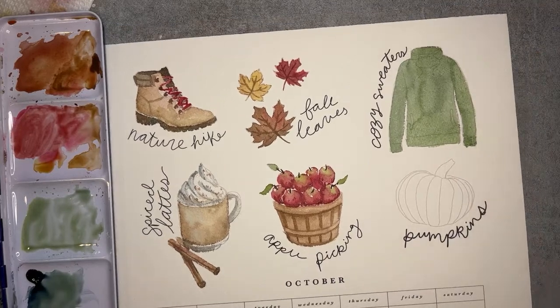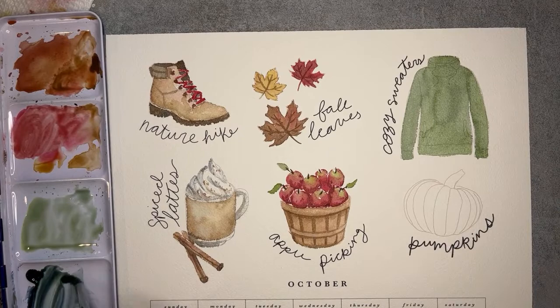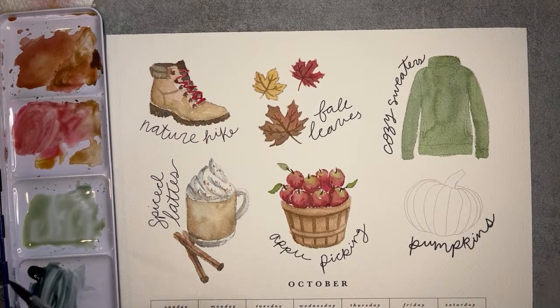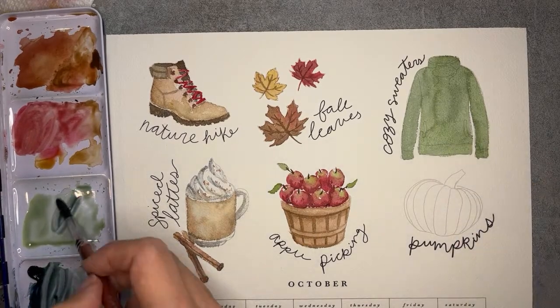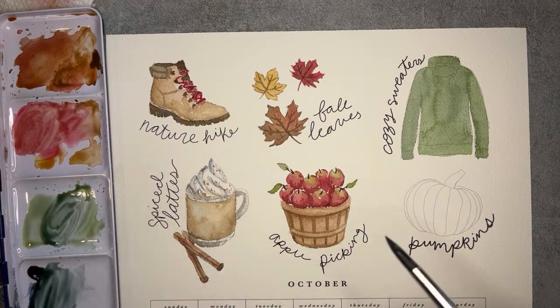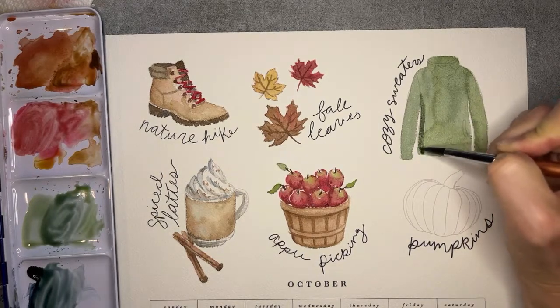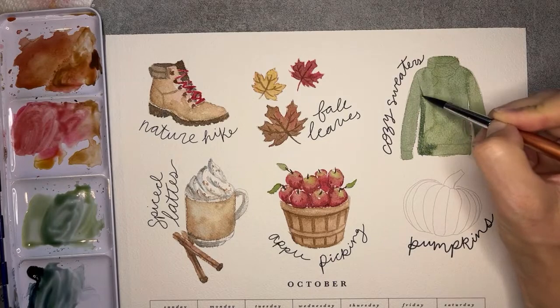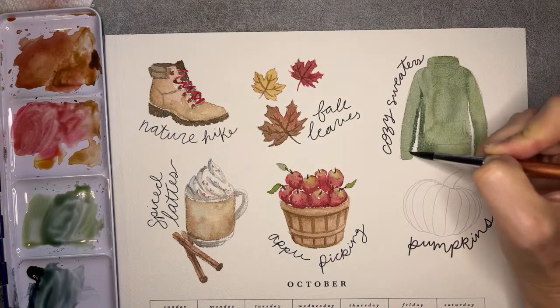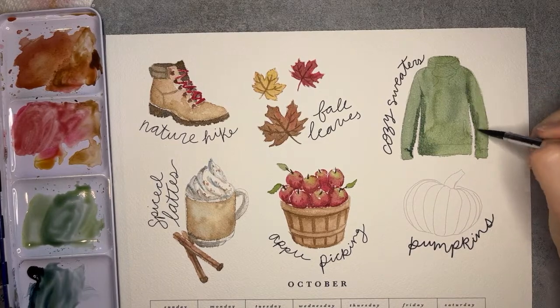All right. So you can already see that it's starting to do that fun blooming effect. And all I'm going to do is start to add in a little dimension. So I'll grab the Payne's gray and mix it with our green again. This is going to be more of the shadowed area where the outer edges of the sweater overlap, as well as the arm here. And then I'll do some on this arm.